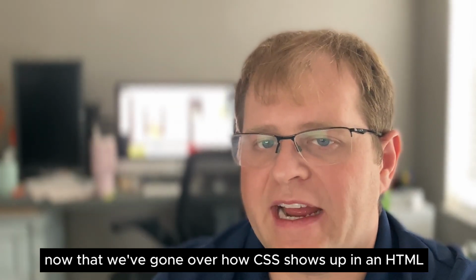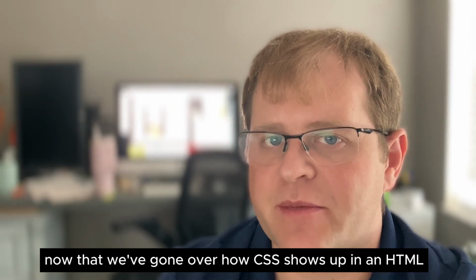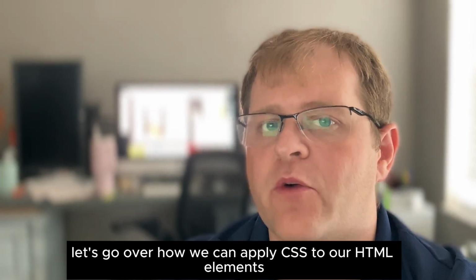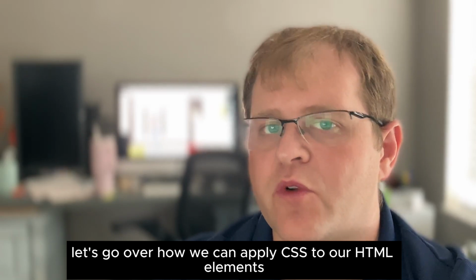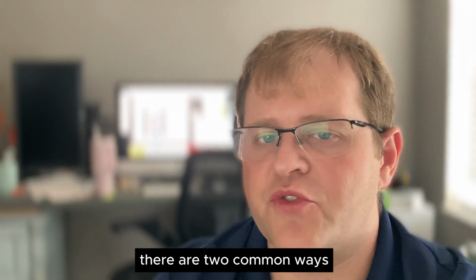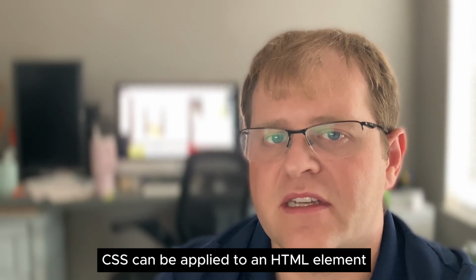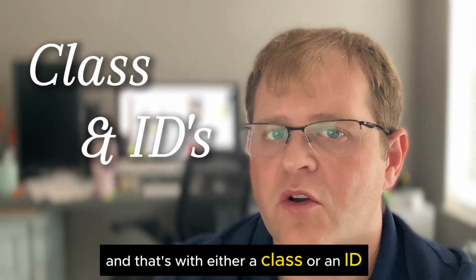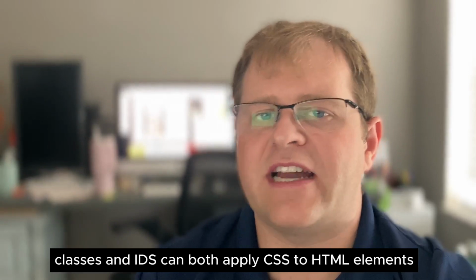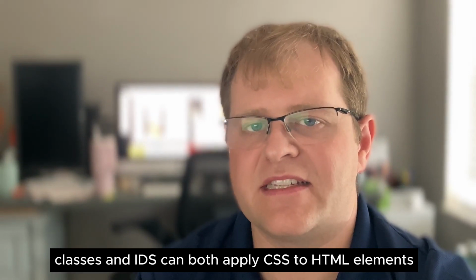So now that we've gone over how CSS shows up in an HTML document, let's go over how we can apply CSS to our HTML elements. There are 2 common ways CSS can be applied to an HTML element, and that's with either a class or an ID. So now that we know classes and IDs can both apply CSS to HTML elements, what's really the difference?